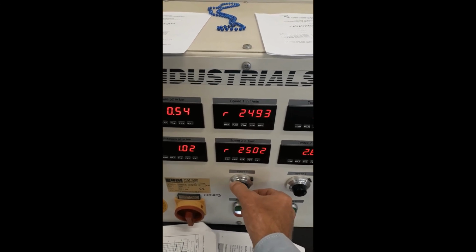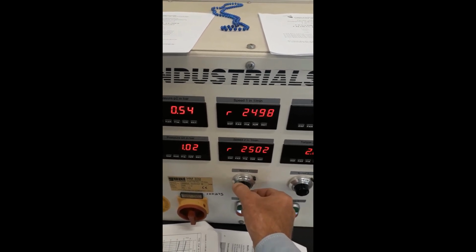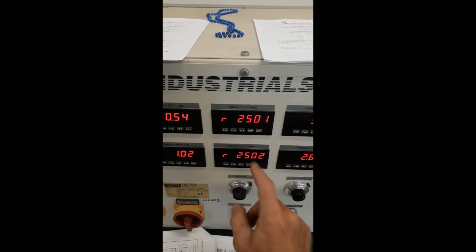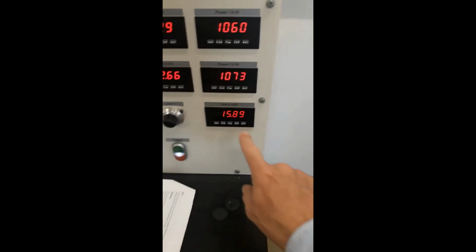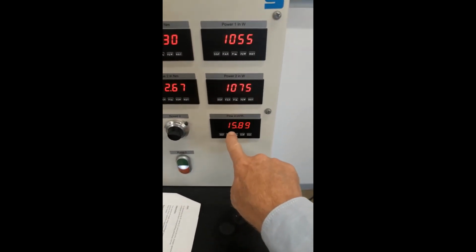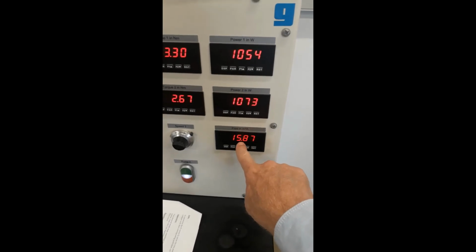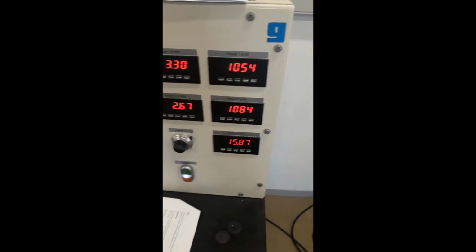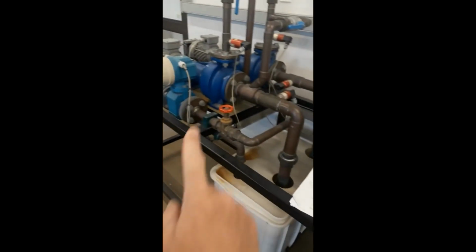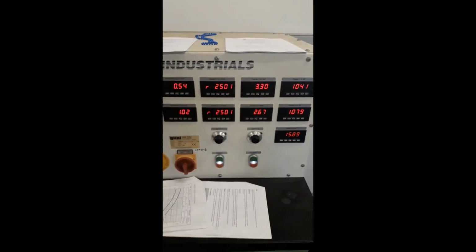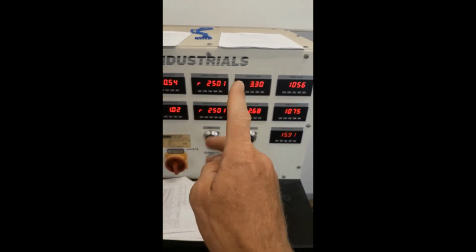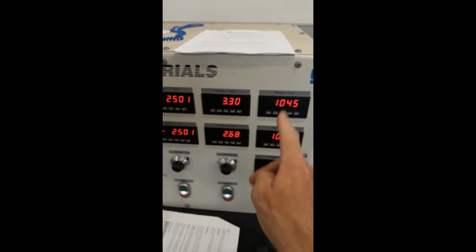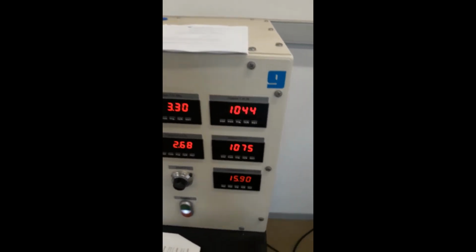This speed drive is very sensitive, so it's not always possible to get it exactly on 2,500, but that is definitely close enough. Now we can see the maximum flow through the pumps connected in series, sitting at about 15 cubes per hour. And again, with the control valve fully open, this will be our first data point. And again, we capture the inlet pressure, the outlet pressure, the pump speed, the torque of the pumps, the electrical power in, and the flow.